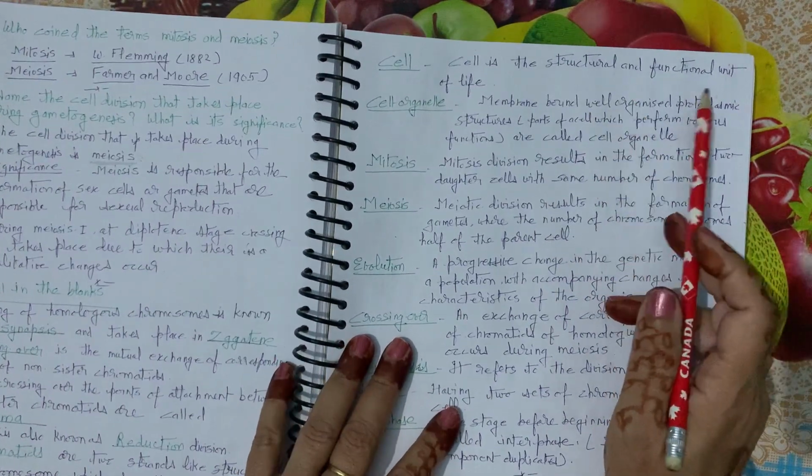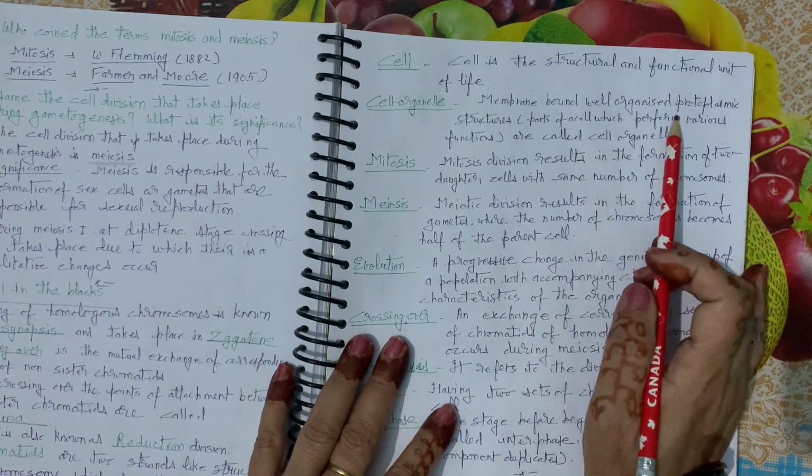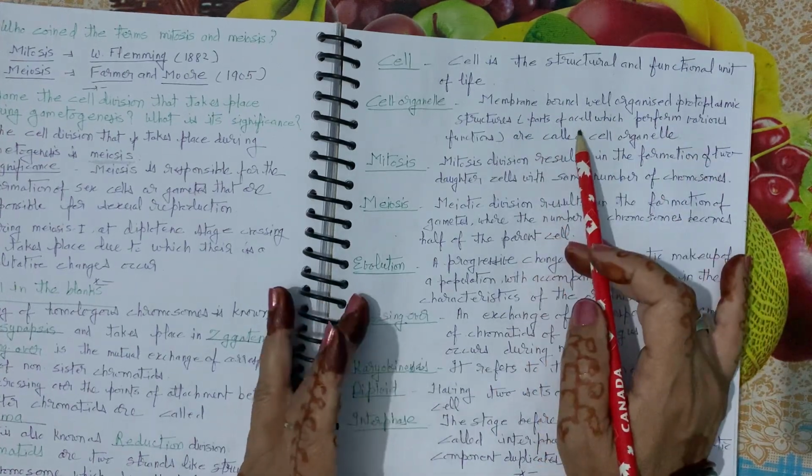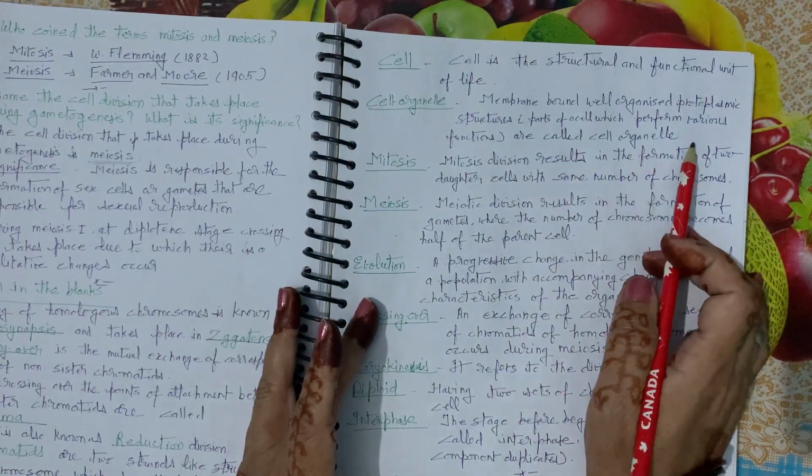Cell is the structure and the functional unit of life. Cell organelles are membrane-bound, well-organized protoplasmic structures. They are the parts of a cell which perform various functions. They are called cell organelles.